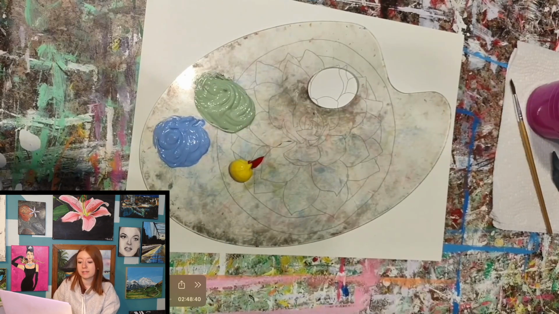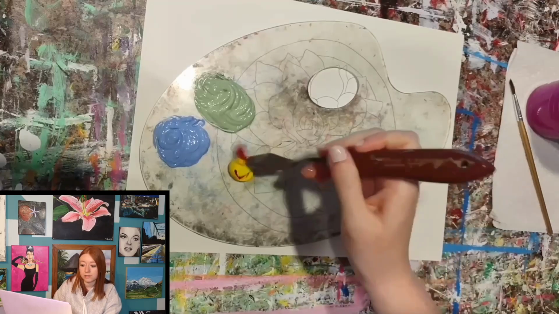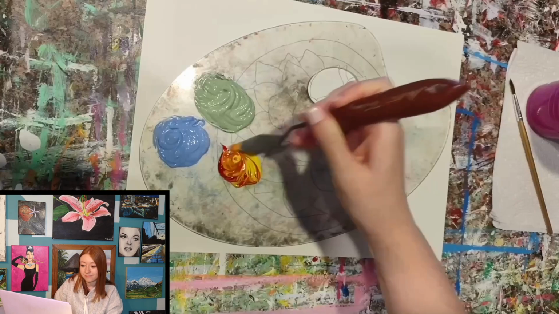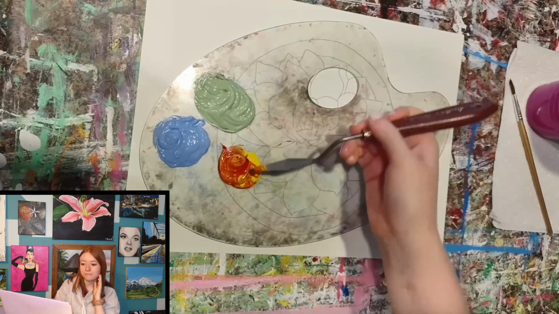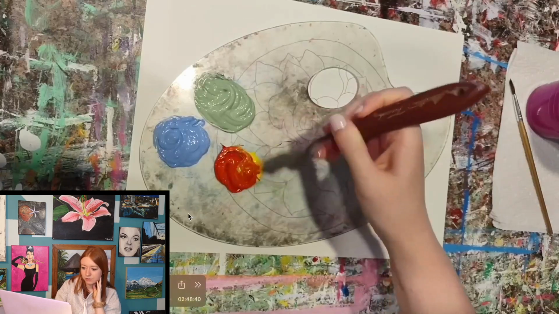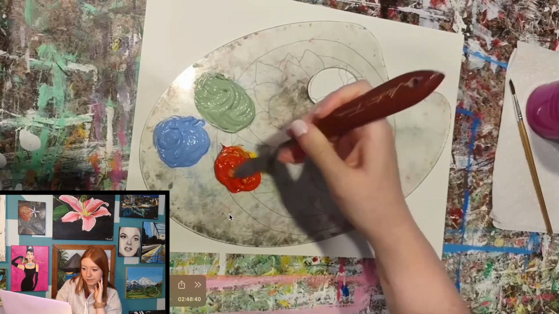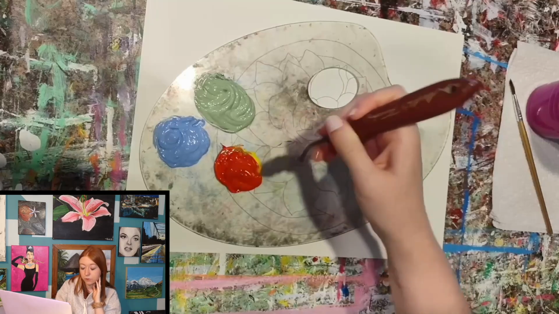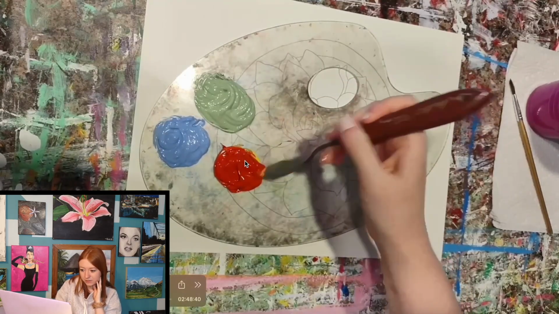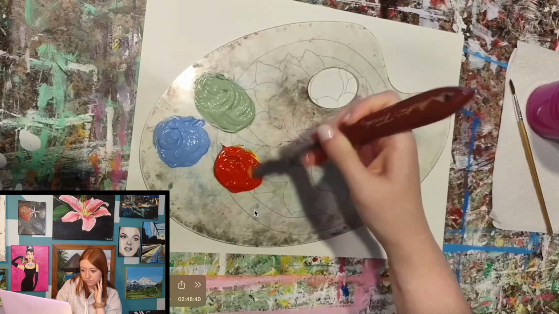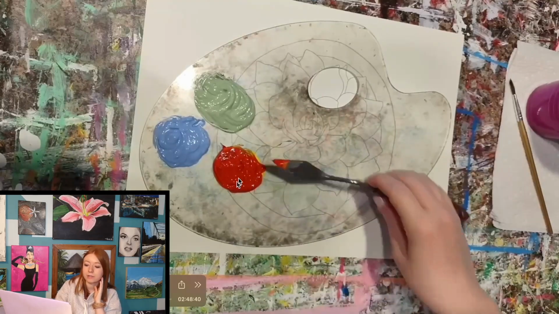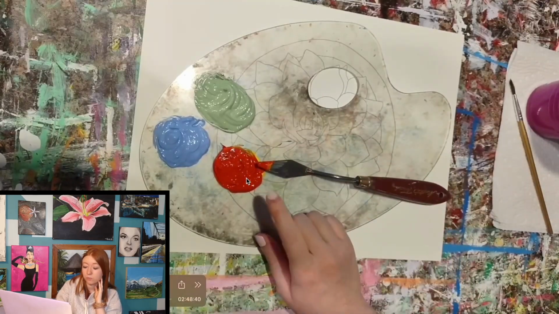And now you get to guess, before the color gets completely mixed, what you think this color is going to turn out to be. And as we mix it, it's a version of orange, right? On this palette particularly, right now, it's looking very, very reddish to me.